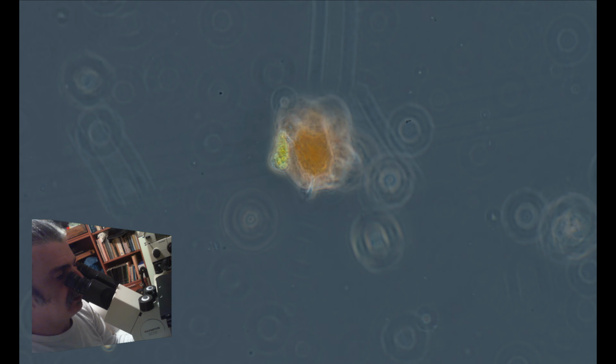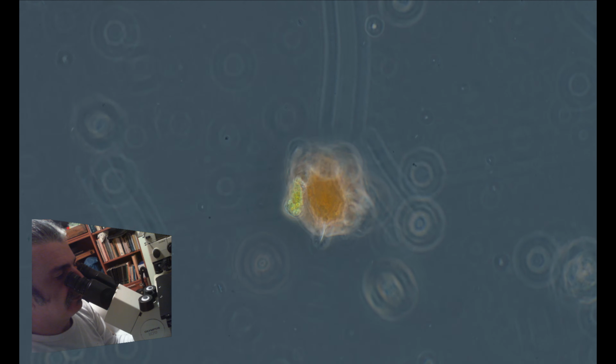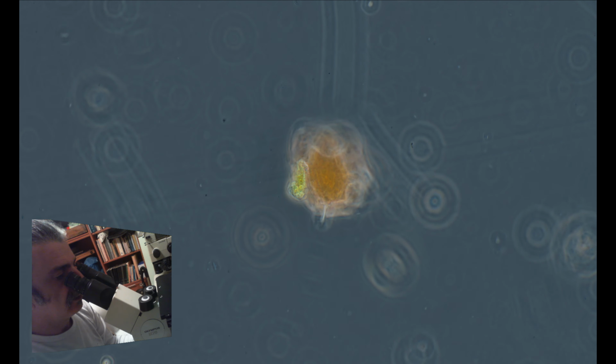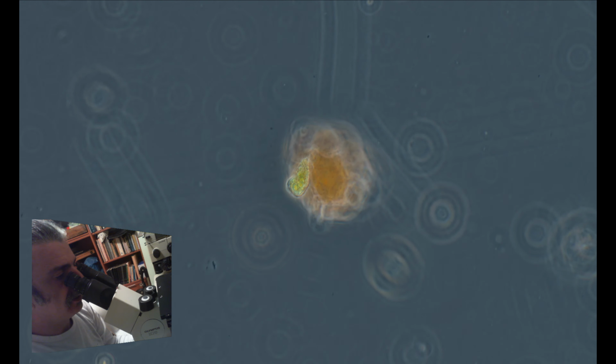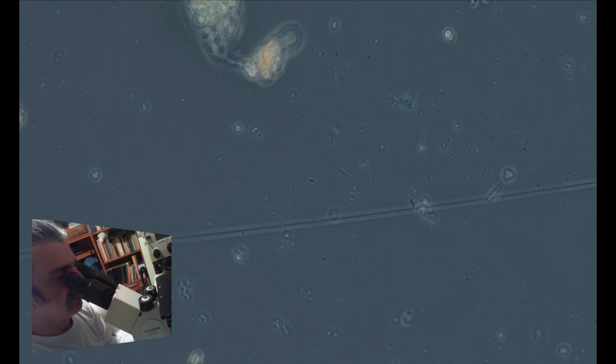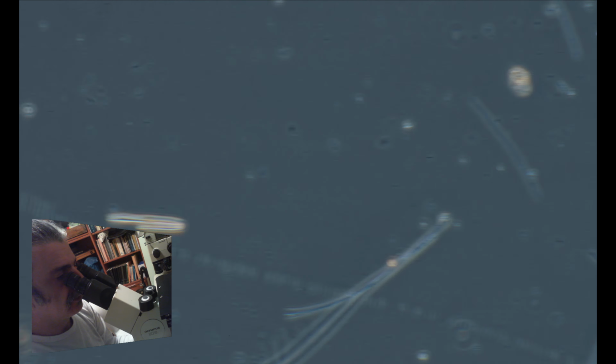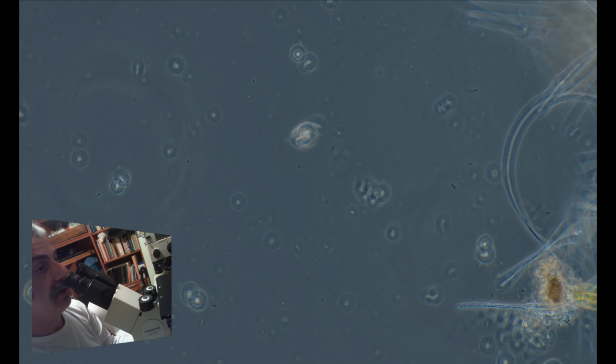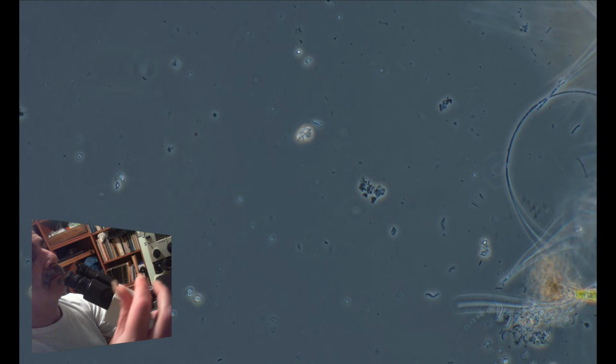And it surely caught something. It's in the middle of digestion, I think, some kind of algae, but I can't be sure who exactly. Okay, back to 10.